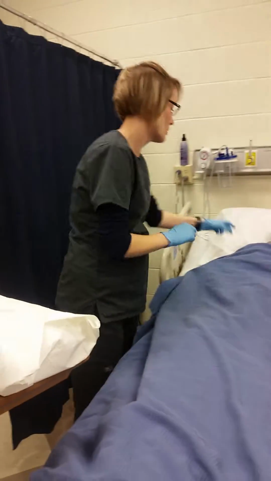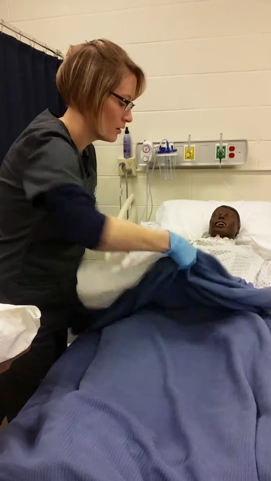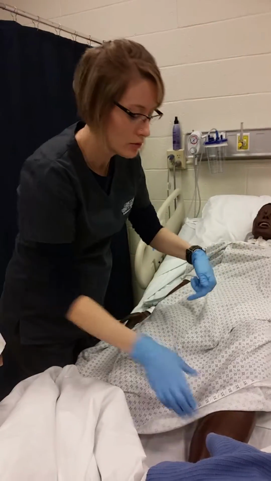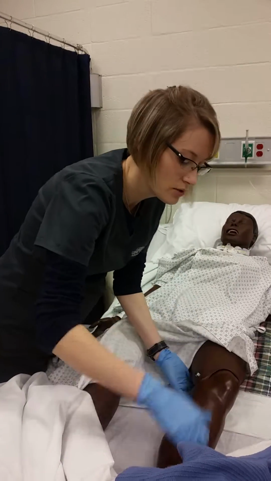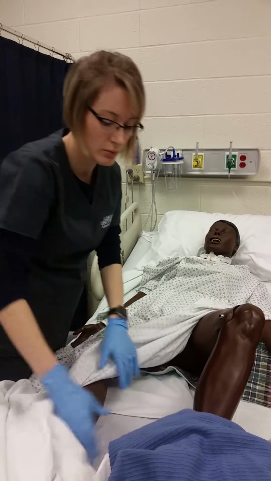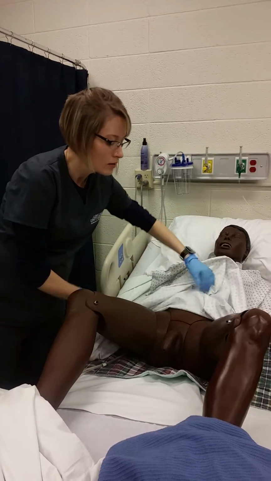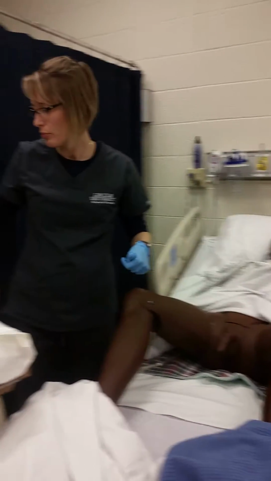So I'm going to cover my patient. I'm going to make sure that they're in the supine position with good alignment. And if they can't do it themselves, I would want their knees bent with their feet flat on the bed. I would drape them with a bath blanket when appropriate.